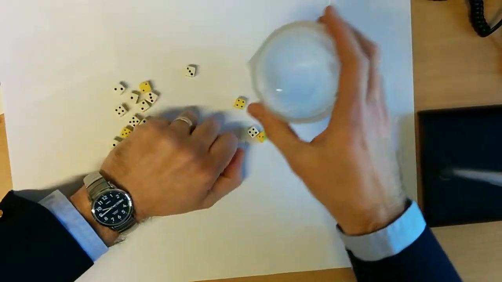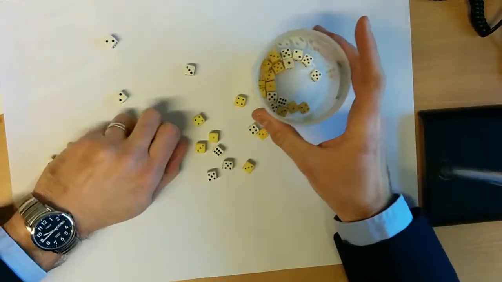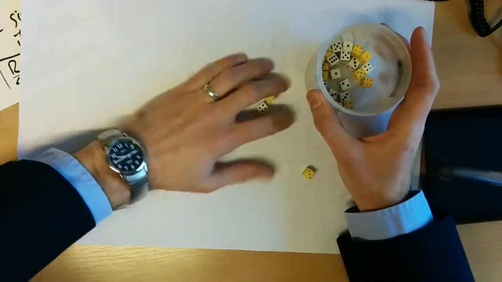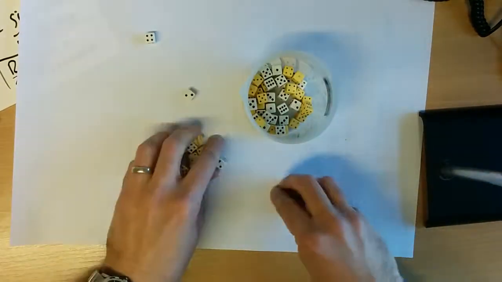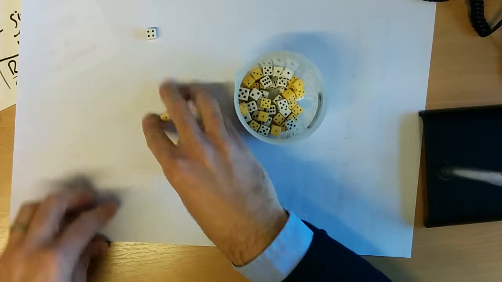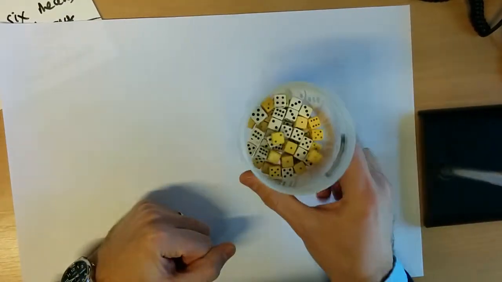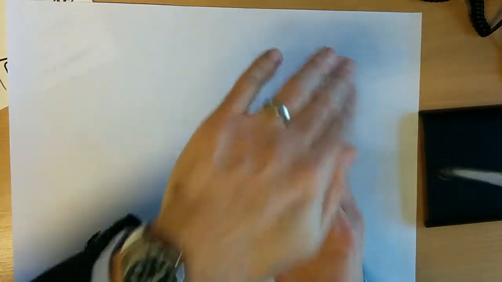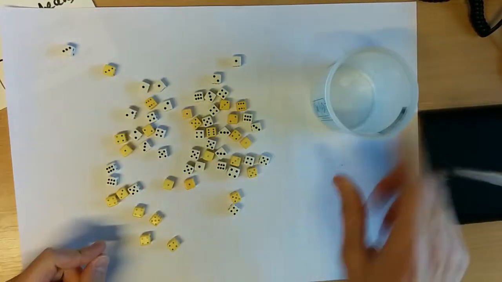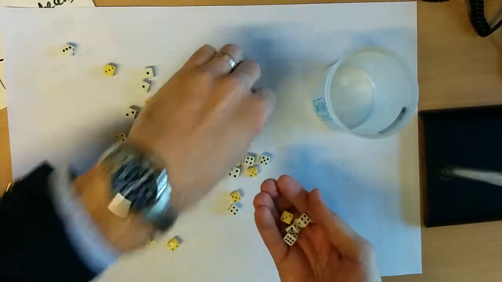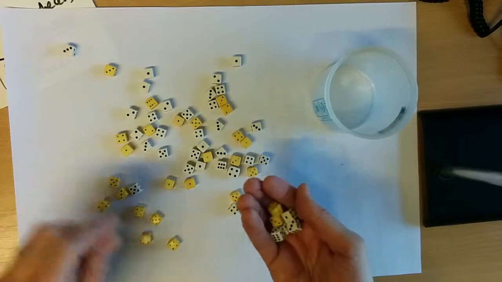So I can put all of these back in my tub. If I do it again, some more of them will be 6s. Look, there's another 6, and another 6. Each time I get some 6s.